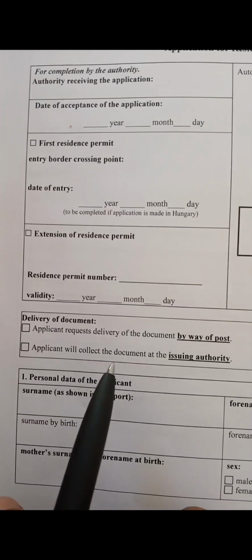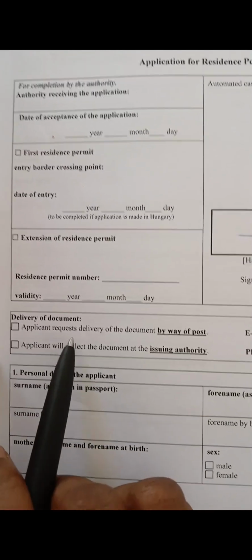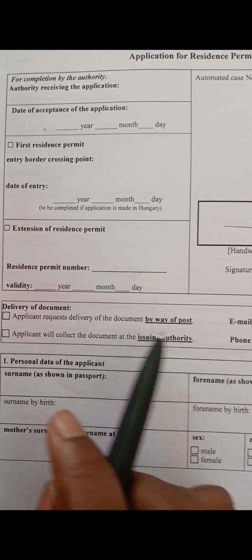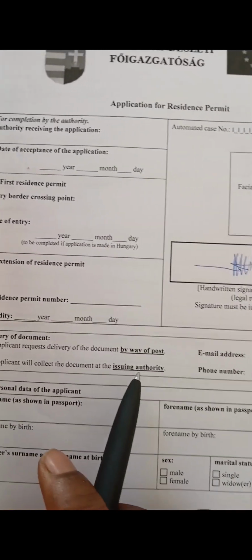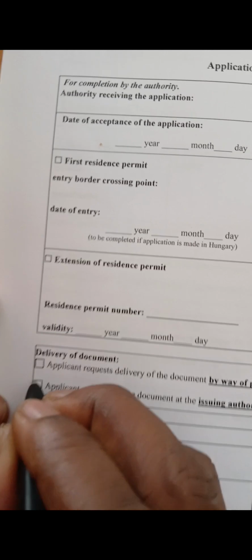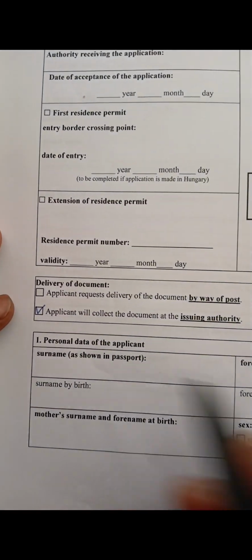Now, you come to the second part, the delivery of documents. You have "applicant requests delivery of the documents by post." No, you are not doing it by post. You are doing it through an authority. Therefore, you tick here, the second one, where they said "applicant will collect the documents at the issuing authority." That's what you have to tick.